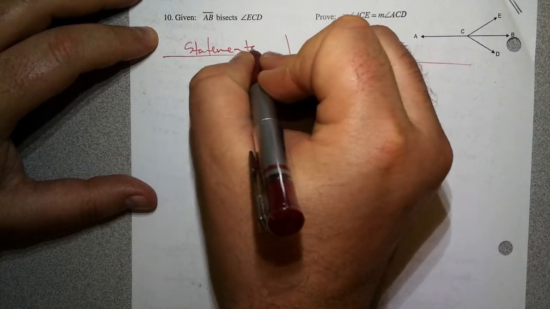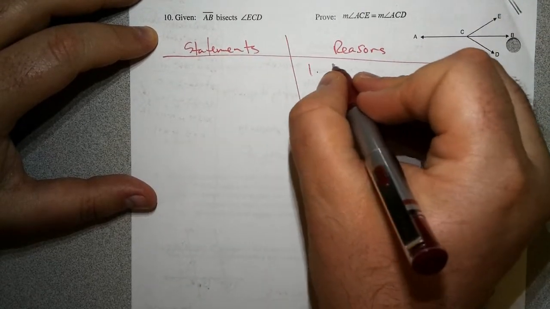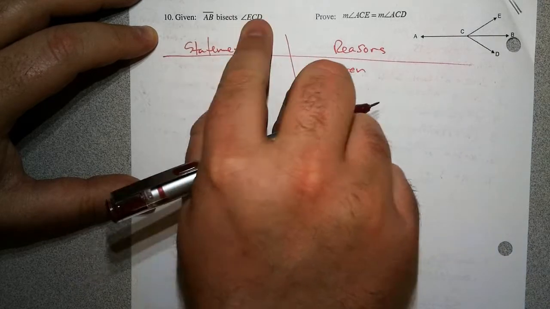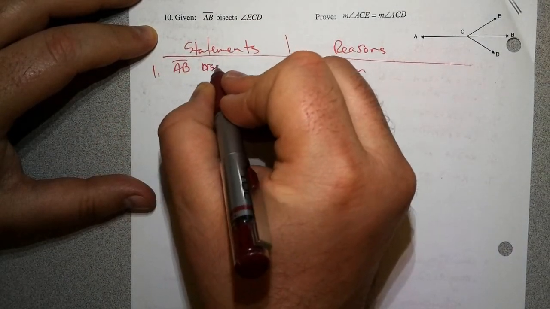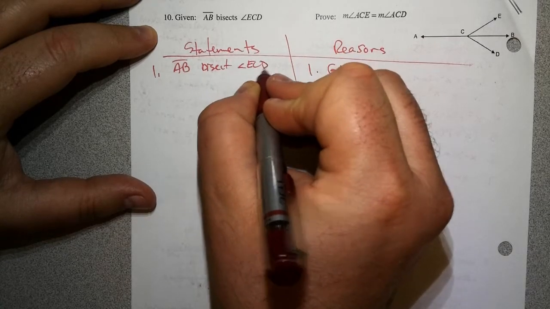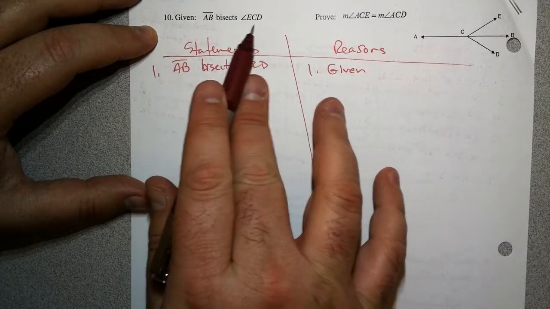We throw down our statements and reasons. The first reason is always given, and we're always copying down whatever it says in the problem for given. So it's just AB, that line segment, is going to bisect angle ECD. Now, keyword time. Keyword here is bisects.